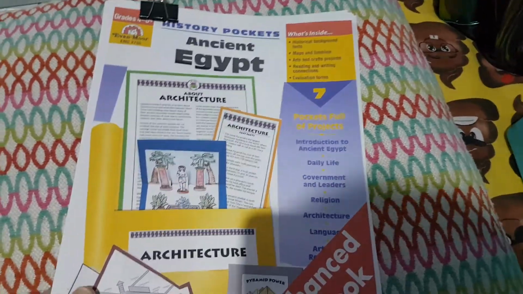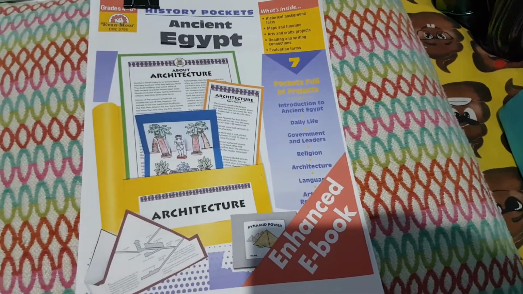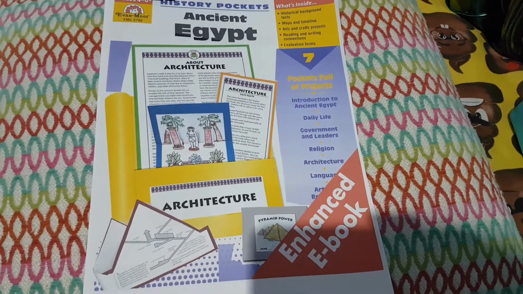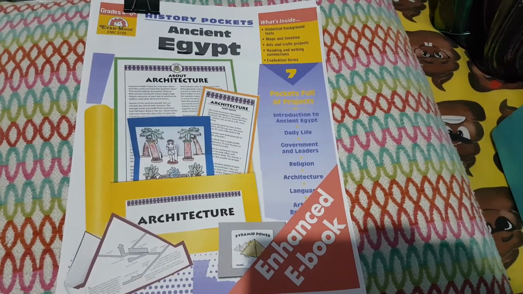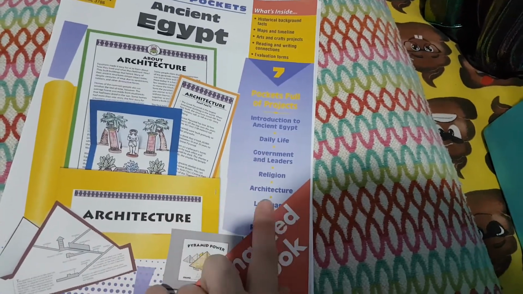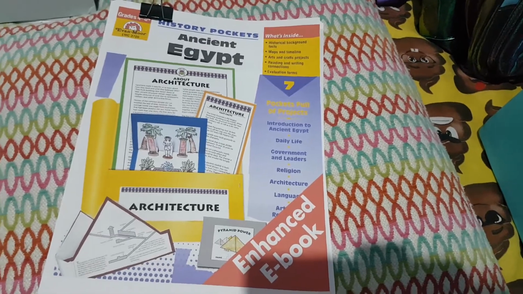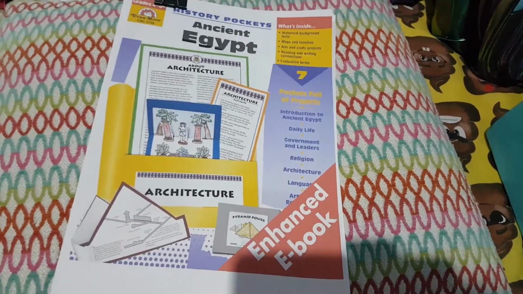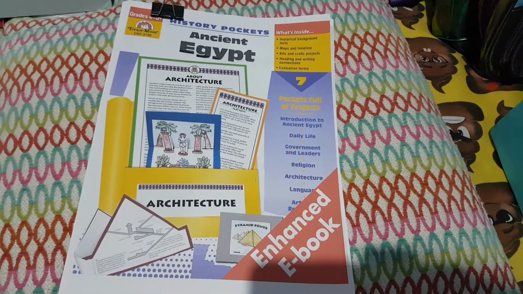So that's the notebook. I did include the history pocket from Evermore in our Ancient Egypt unit. I didn't put it into the lesson plans because this is not necessary at all. It's just something that I like to add because I do really like the history pockets from Evermore. It's got ancient life, daily life, government and leaders, religion, architecture, language. Basically what I do is I'll just pick out anything in here that I'd like to add to our notebook, but as I said, it's not essential at all. It's not even planned for.